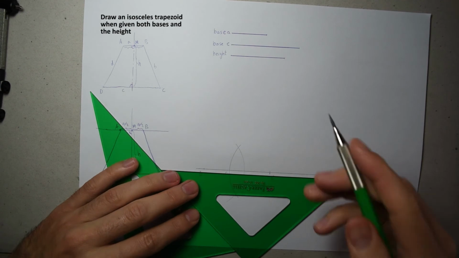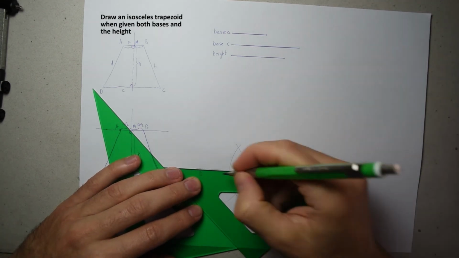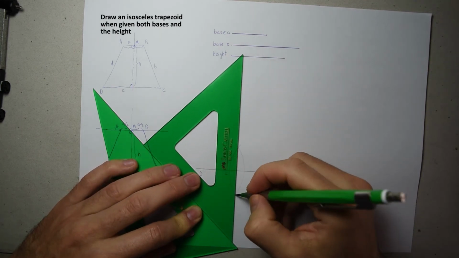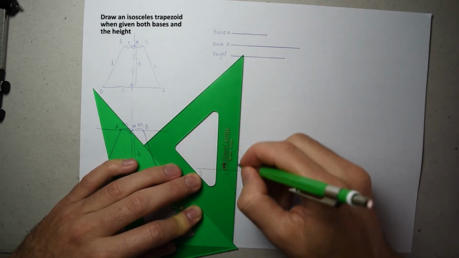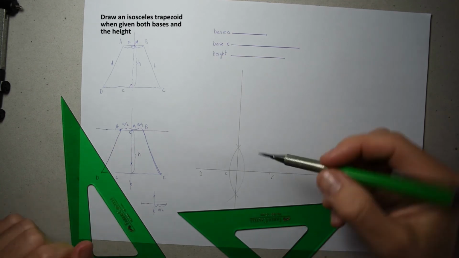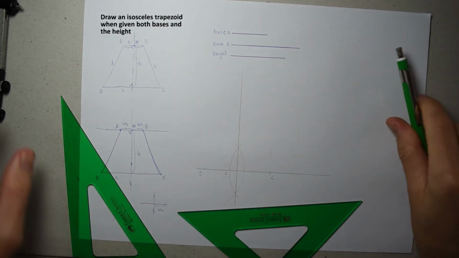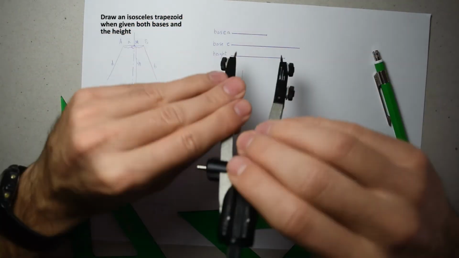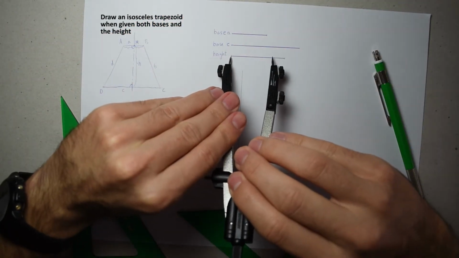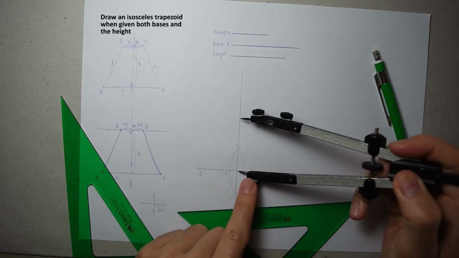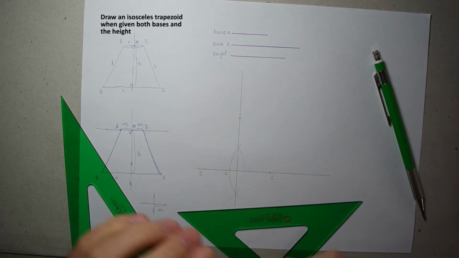Now you can trace a line, and we know that we can transfer the height along this line. We measure the height, we transfer it here. This is the height.